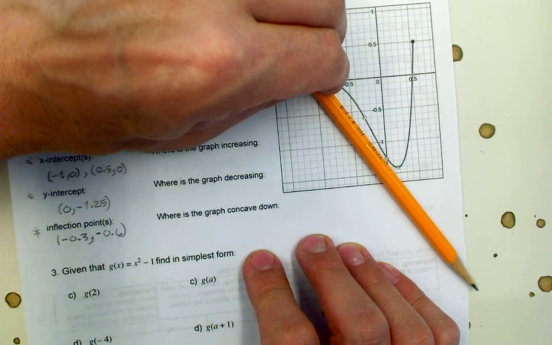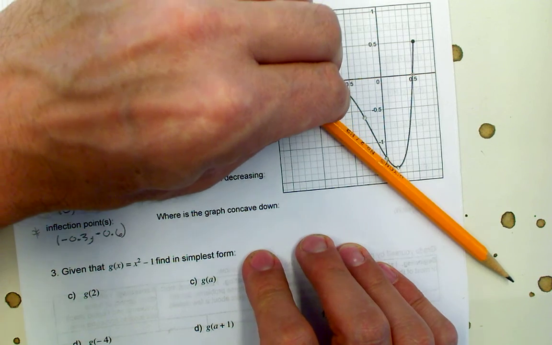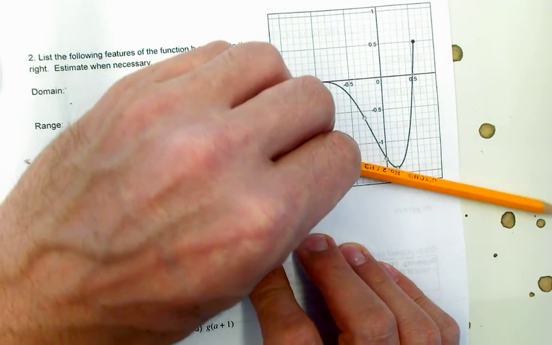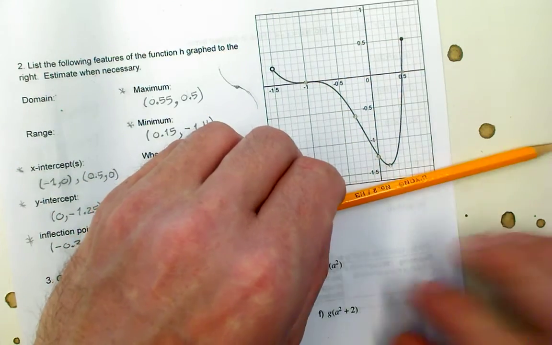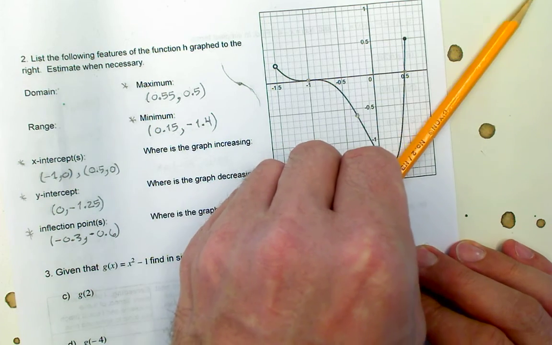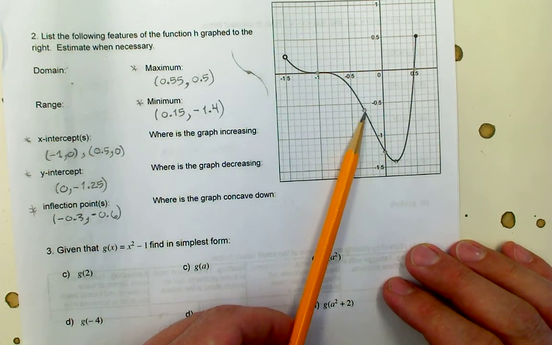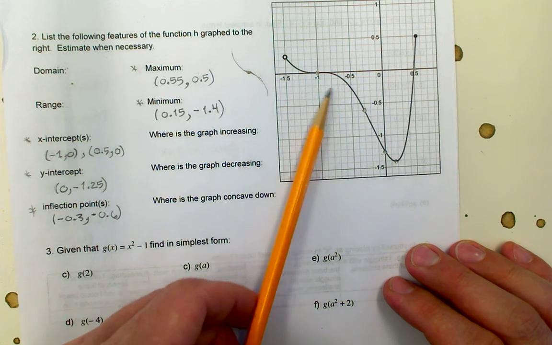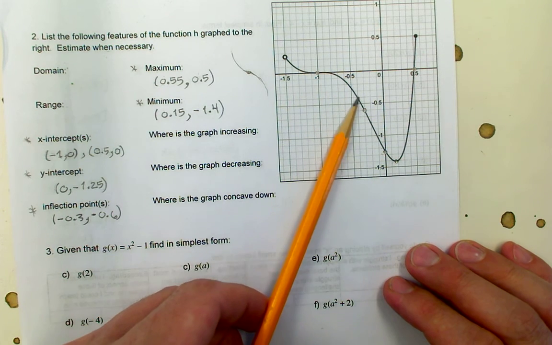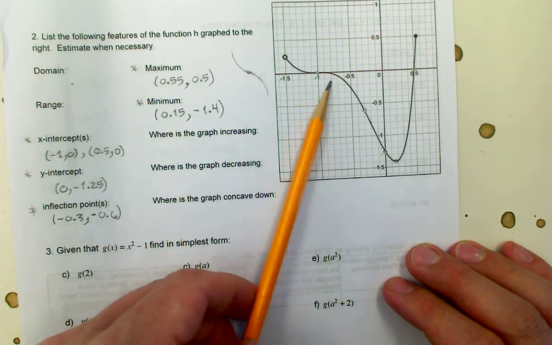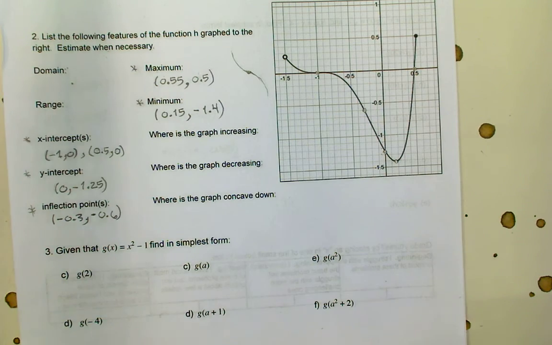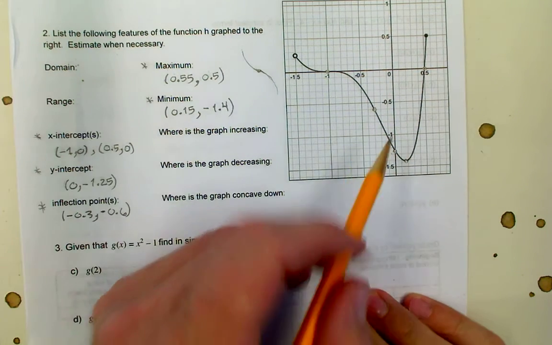The slope gets less and less negative, and eventually it gets all the way to 0, and then down here it switches from being 0 to positive. So from this inflection point, the slope is increasing, and up until this inflection point, the slope is decreasing. And that's what causes concavity. It's about how the slope changes.